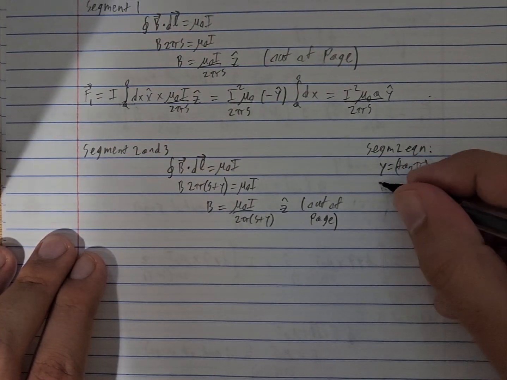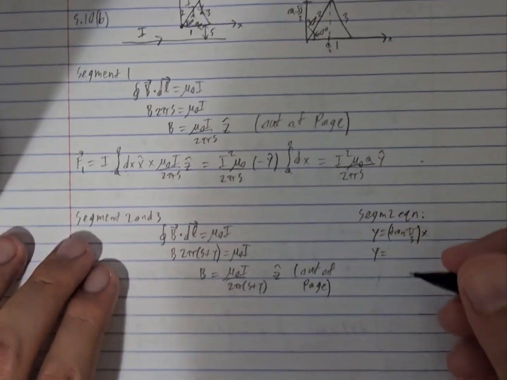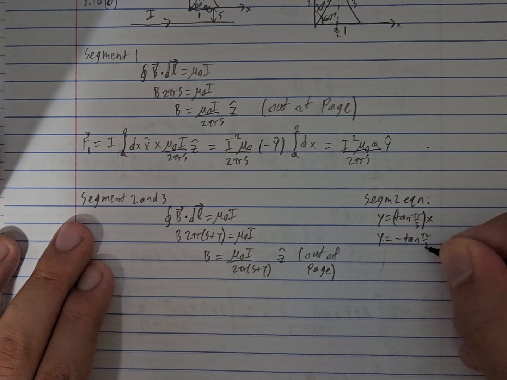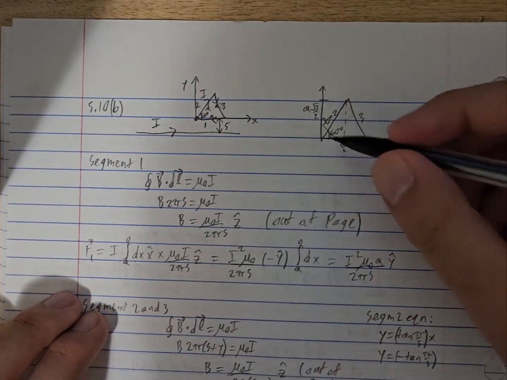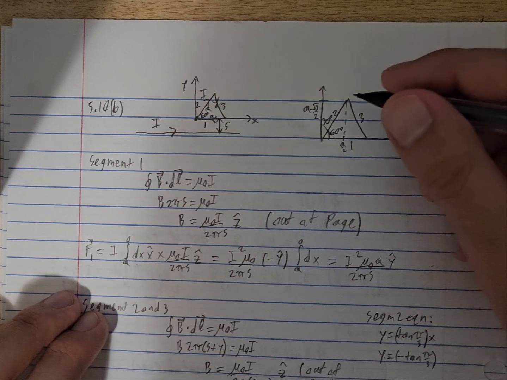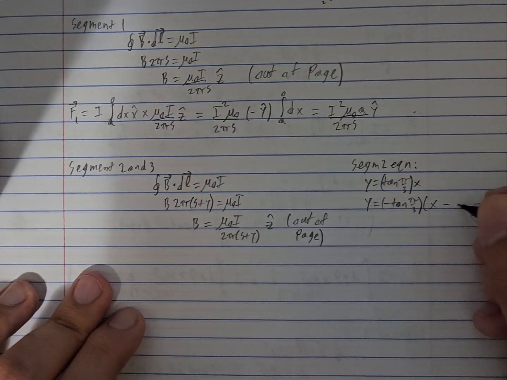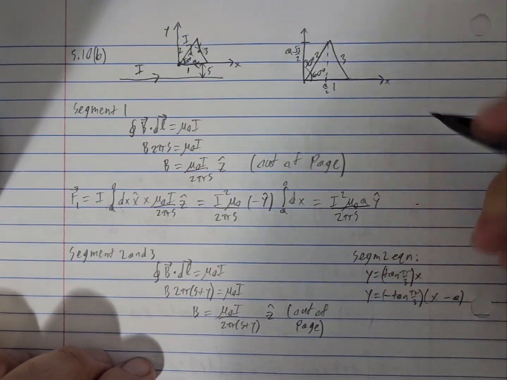And similarly, since this is going to be a negative slope, it's going to be negative tan pi over 3, and since it's a bit away from the origin, it's going to be x minus a, passing through a distance a from the origin.